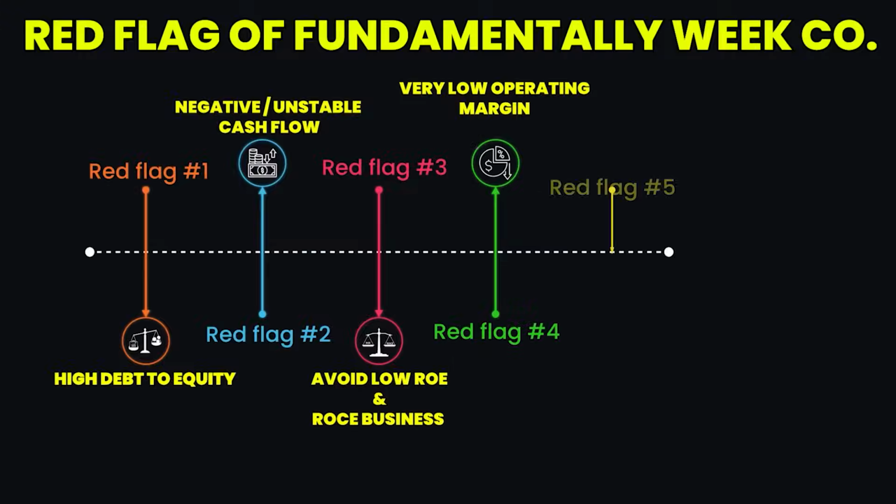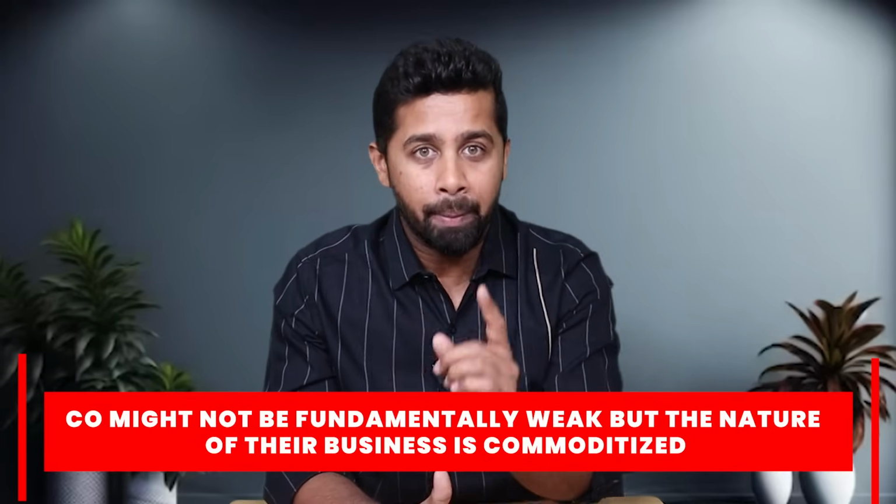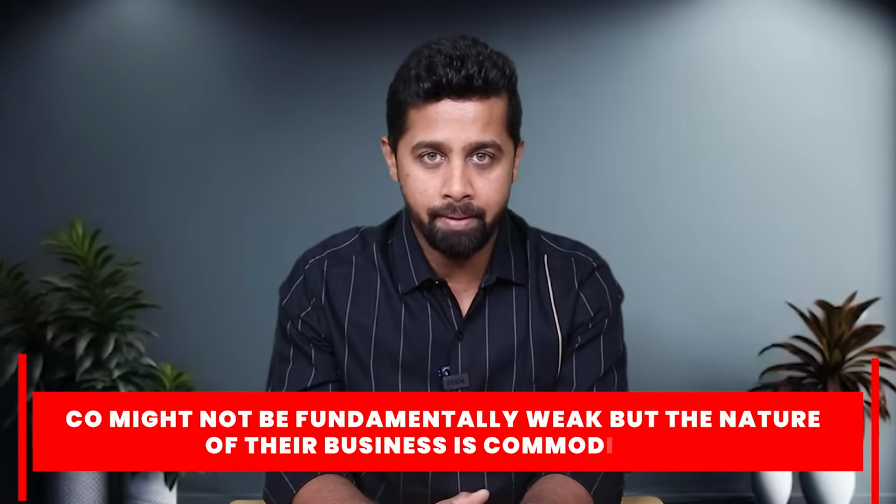Then another important thumb rule is to avoid companies with extreme volatility in OPM. Here, company might not be fundamentally weak, but the nature of their business is commoditized, and hence company does not have any command over the price. It's decided in the market. One such example is metal sector.